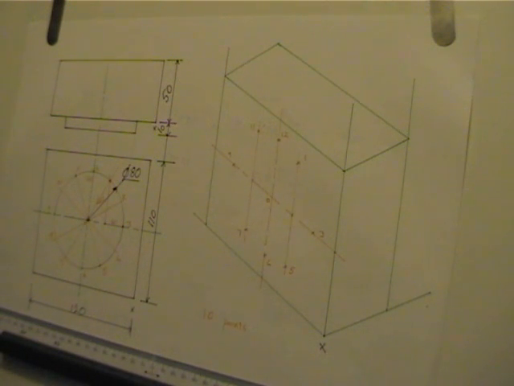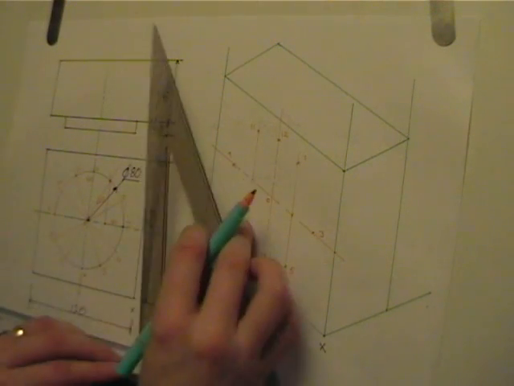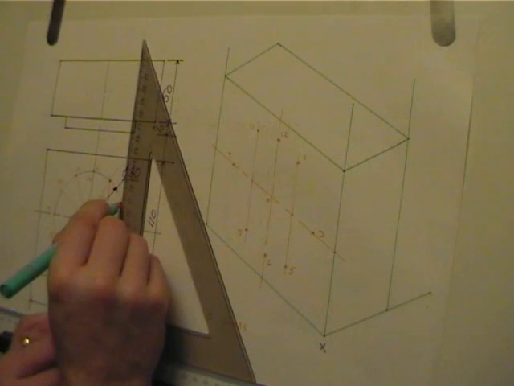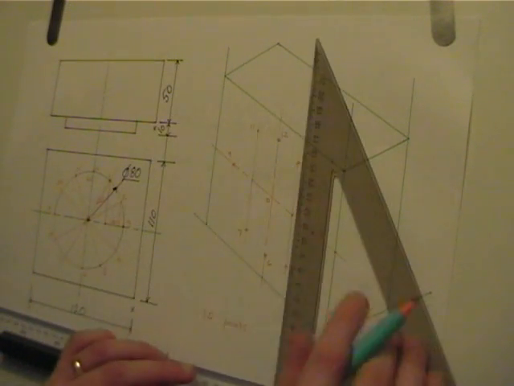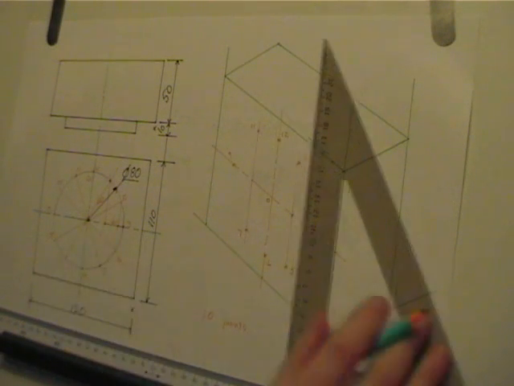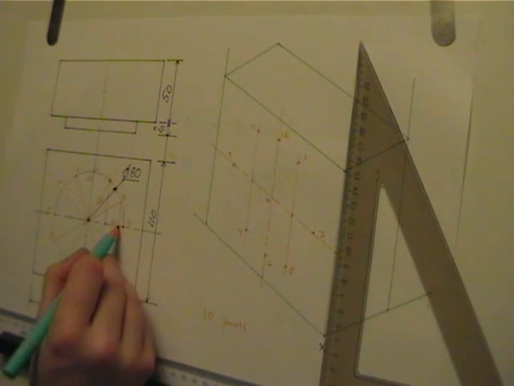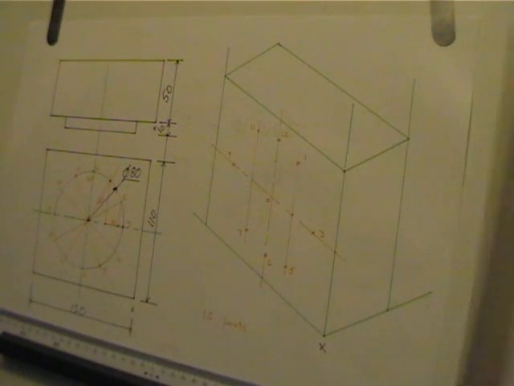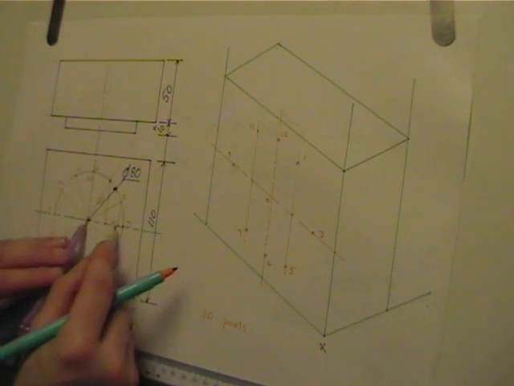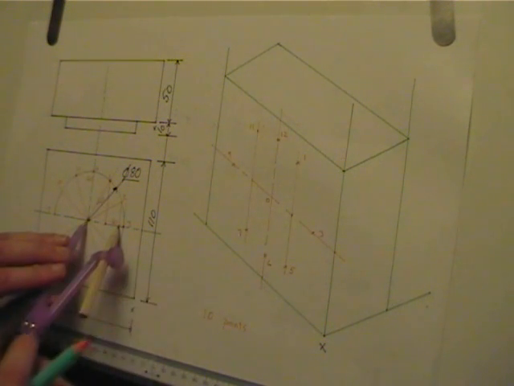Now the process is the same to find point number 2. Take my set square, draw a perpendicular line down where it cuts the circle until it hits this axis here. Now I'm looking for this distance, or I could take that distance back in from 3. It doesn't really matter, I just have to find out where this is on my line. So I'm going to take the easy option. I'm just going to measure from the centre again to keep it consistent. There's my distance there.